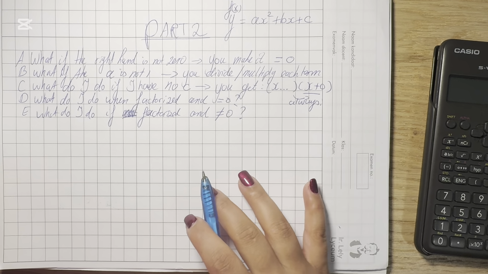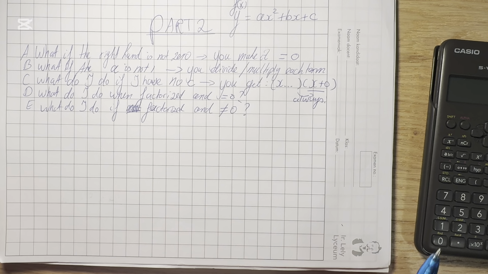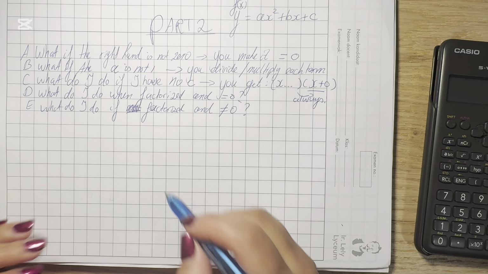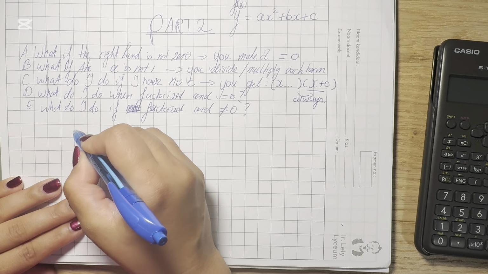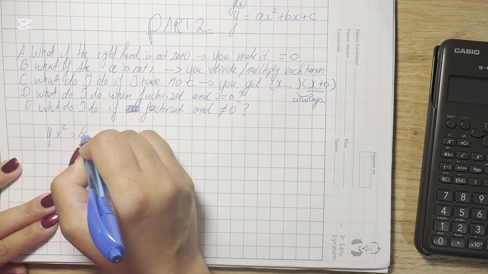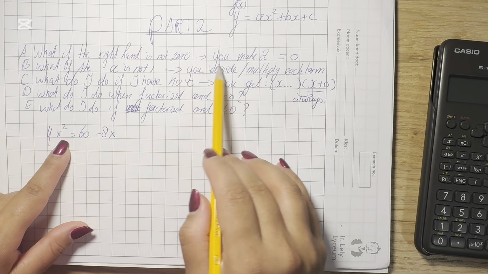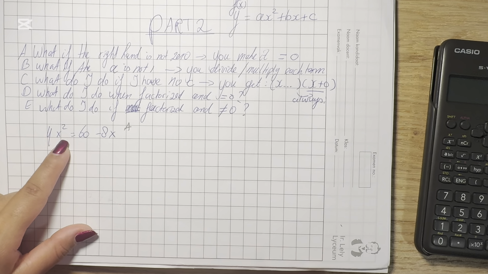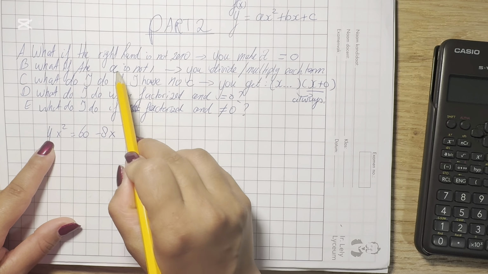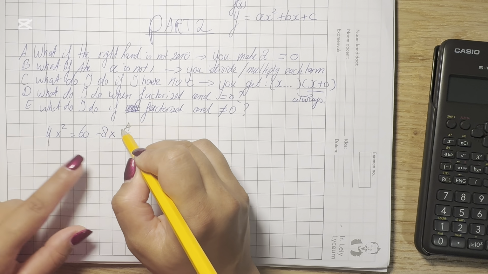So let's look at combinations of A, B, C, and then we're going to continue to the last two parts, okay? We're going to combine A, B, and C. So let's just grab a few things. Let's start with, I'm going to start writing over here. 4x squared is 60 minus 8x. This is the one we did in class. As you can see here, we have that what if the right hand is not 0? We have situation A, but we also have that the A is not 1, it's 4, and that's not what we want. So we have two situations in one.